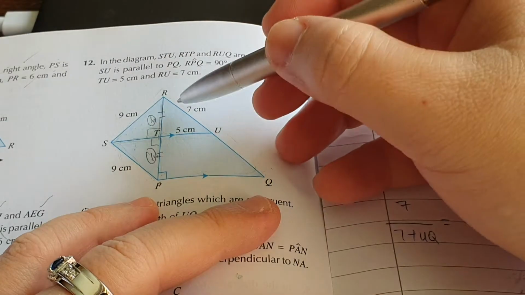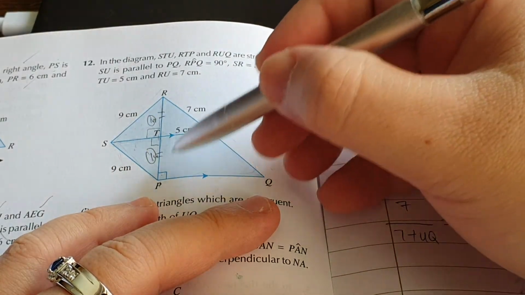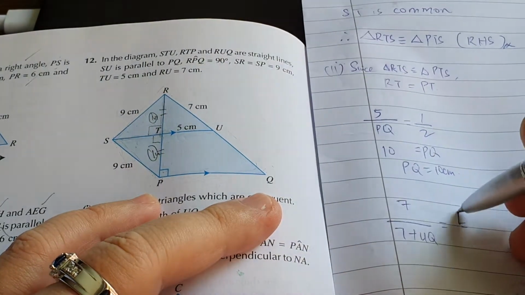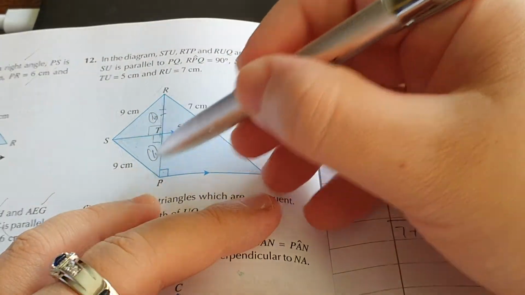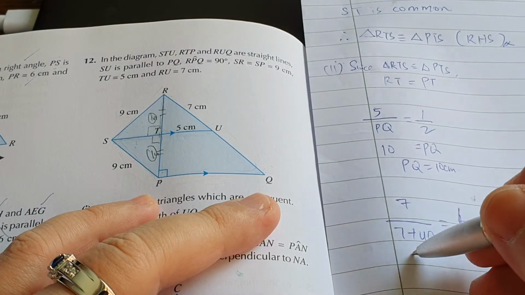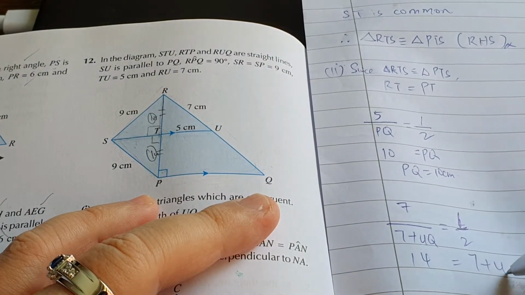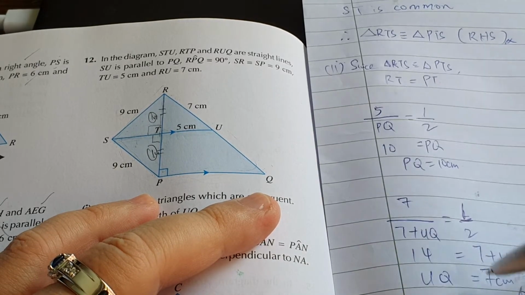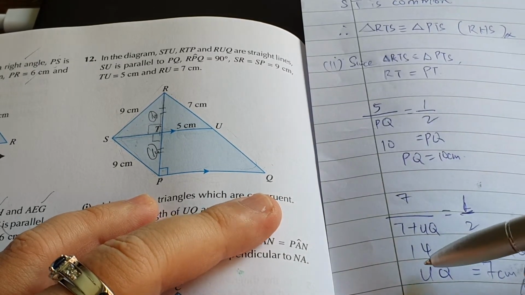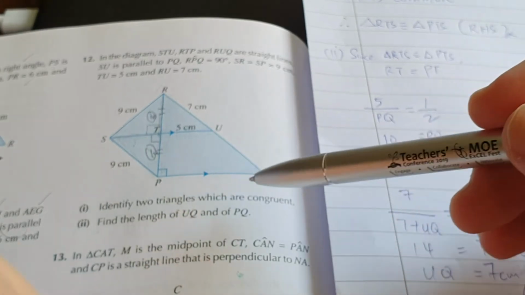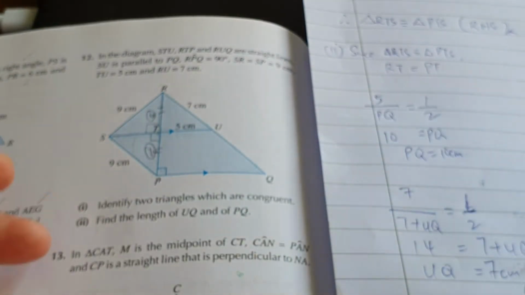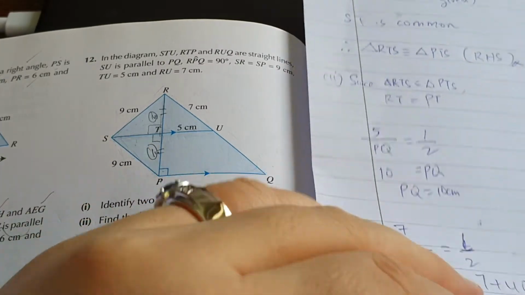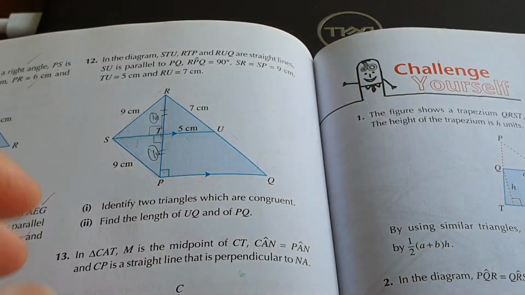Okay, then equals to, I mean you can use this, but I think it's easier to use this: one unit out of 2 units. Then you cross multiply, right? Then you will get UQ equals 7 cm. Yeah, that's all for this particular question. I hope you are clear. Okay, so that's all. Finished already. Now we go to the next question.